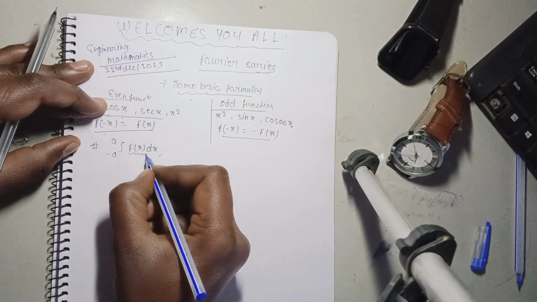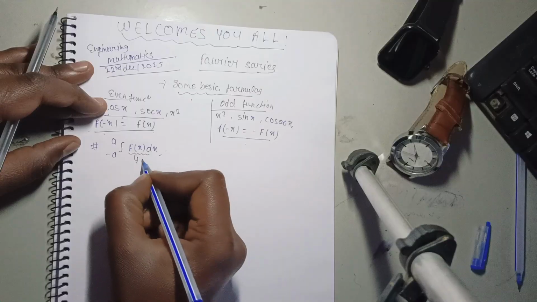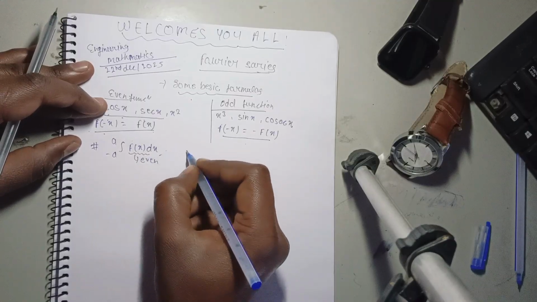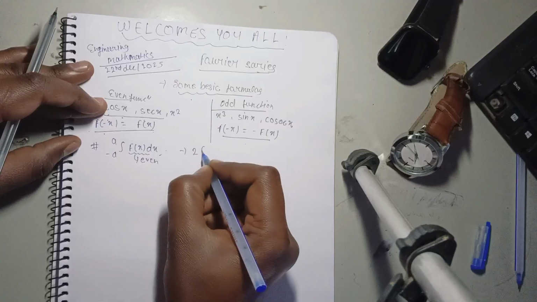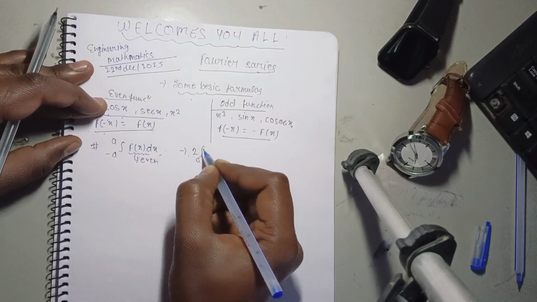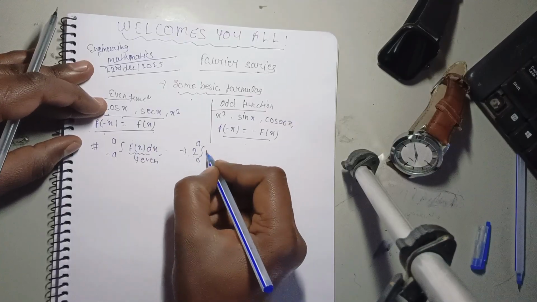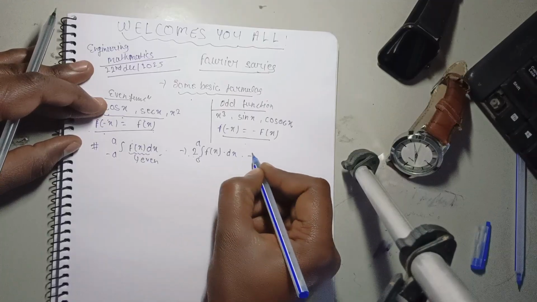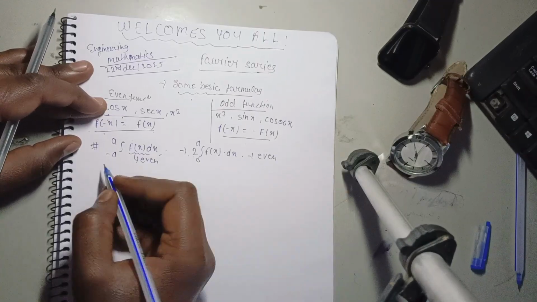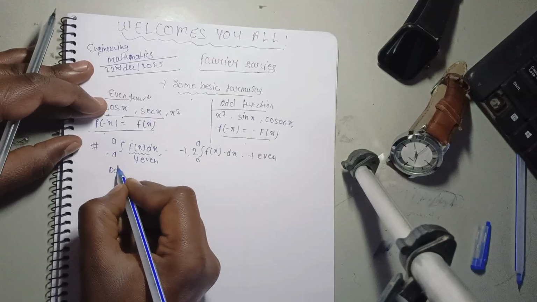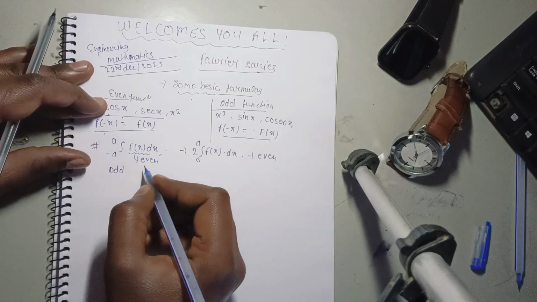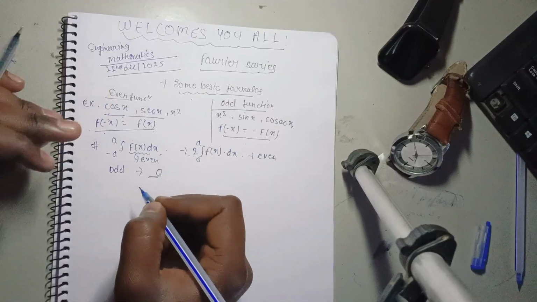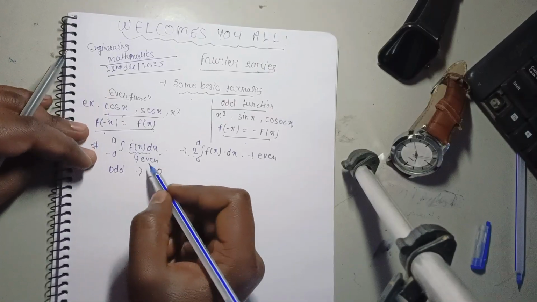If f of x is even, then it is 2 times integration from 0 to a of f of x dx. This is only for even. And if it is odd, then it is directly 0. We do not need to solve it; we can simply put 0.